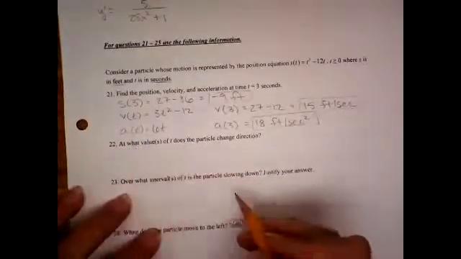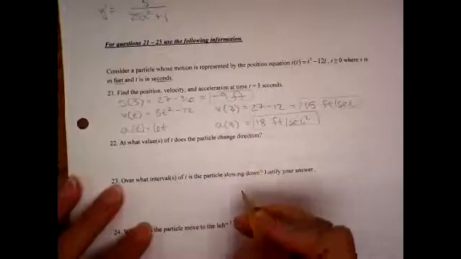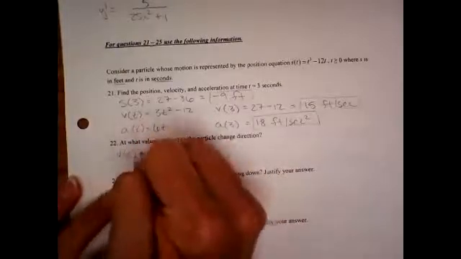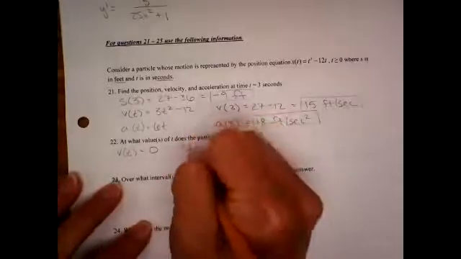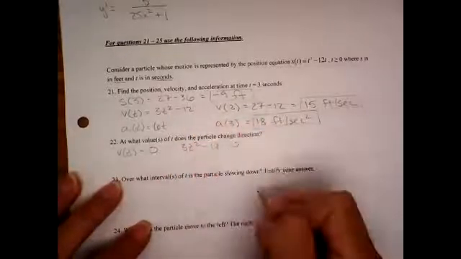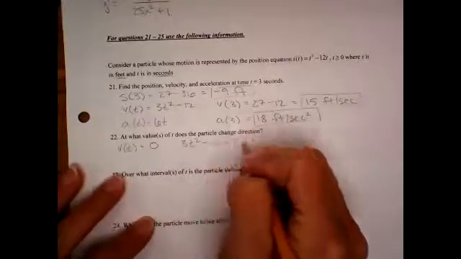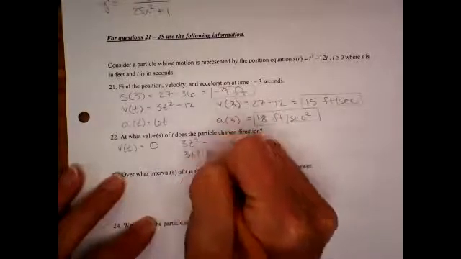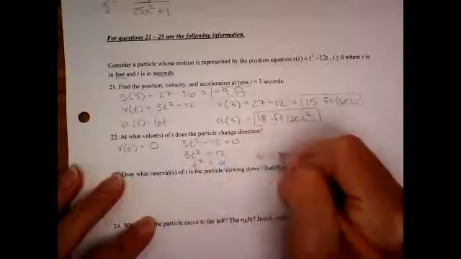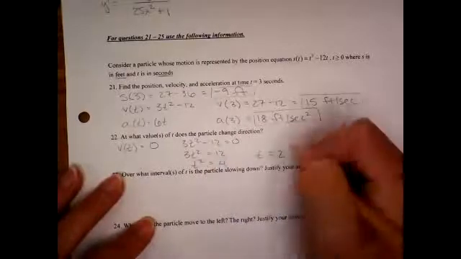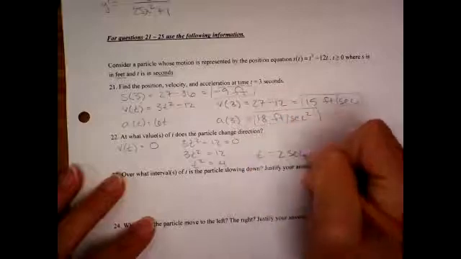All right, what values does the particle change direction? In order to change direction, it has to stop. So we're going to set velocity equal to 0. So here's our velocity, 3t squared minus 12. Set that equal to 0, and we're going to solve. So add over the 12, divide by 3, square root. You would get plus and minus 2, but you can't have negative times. So just 2 seconds.